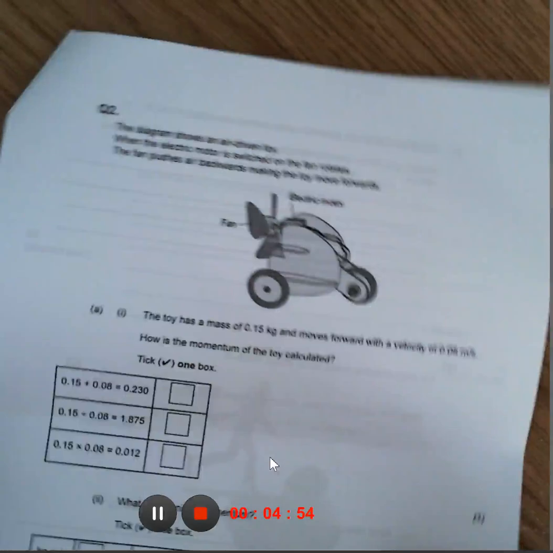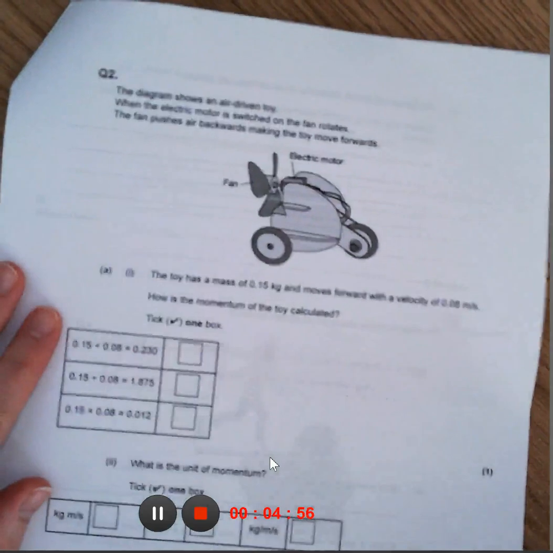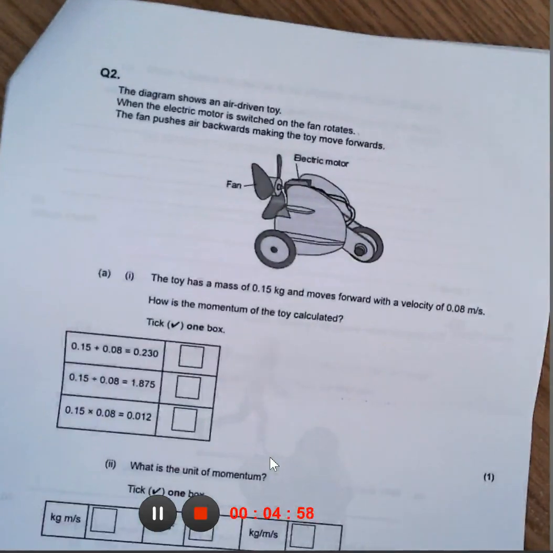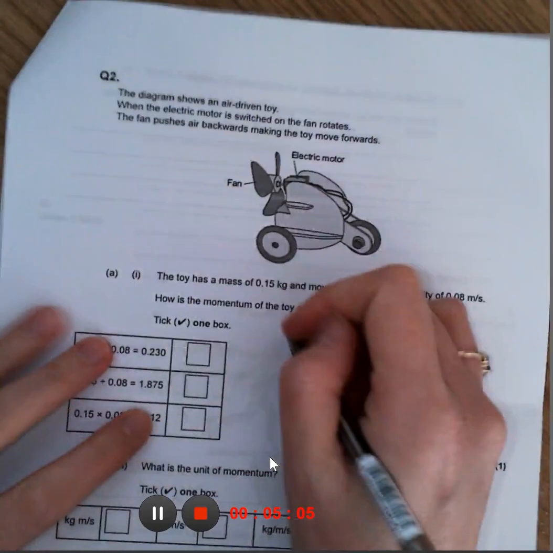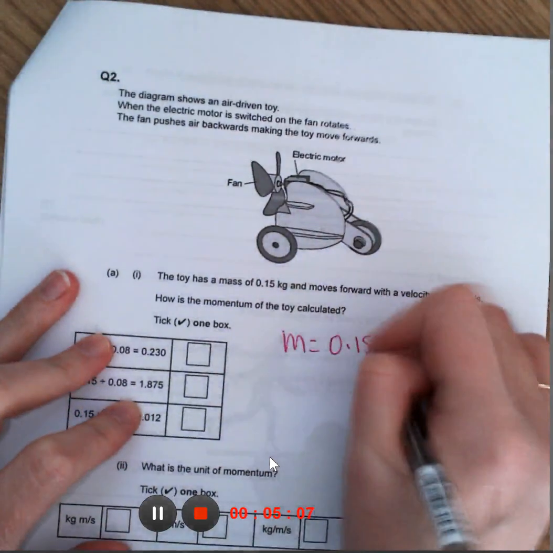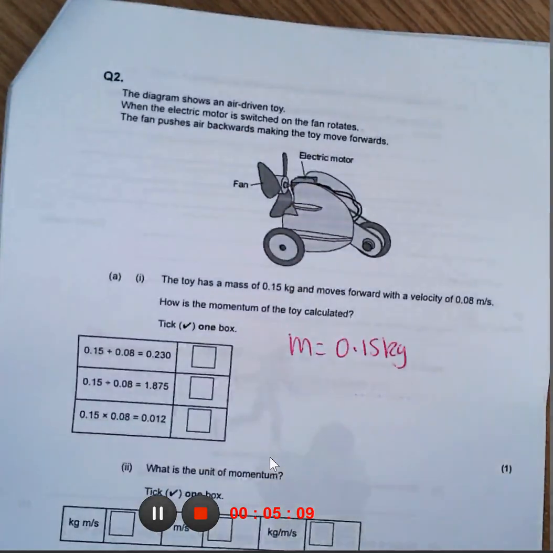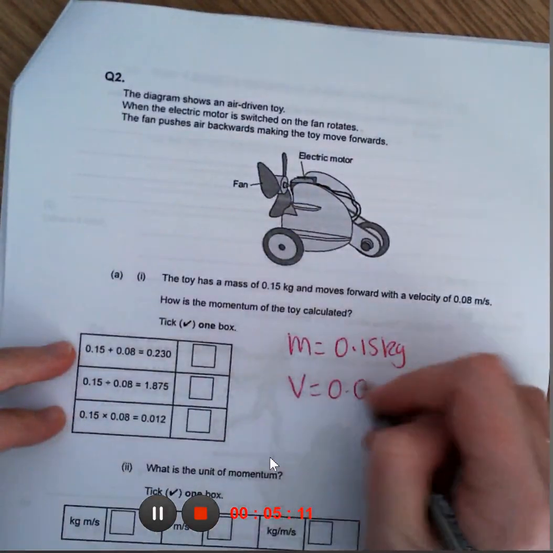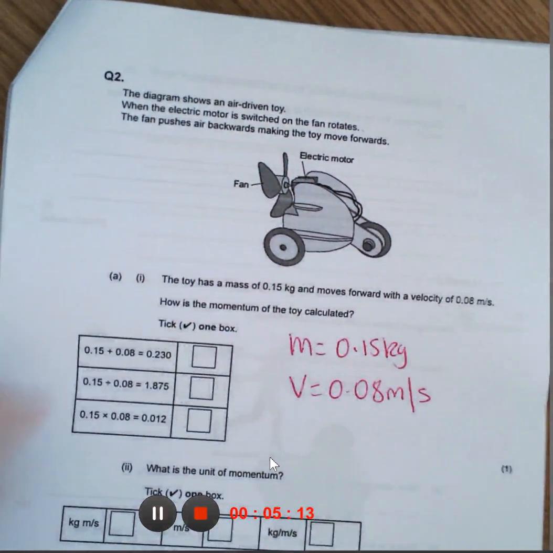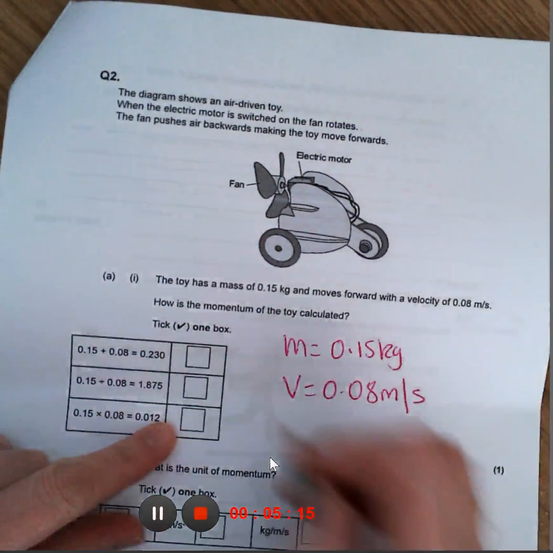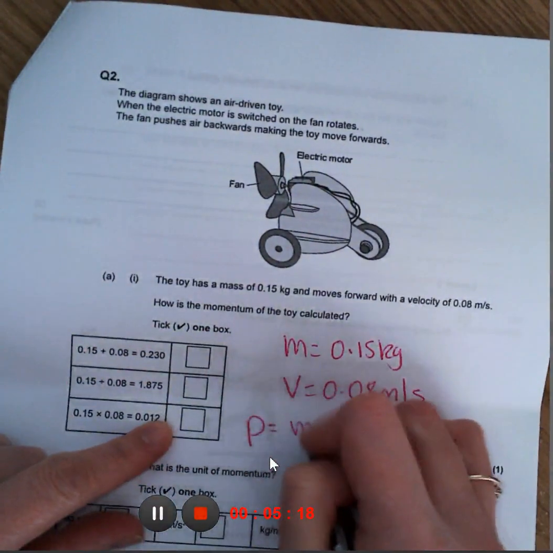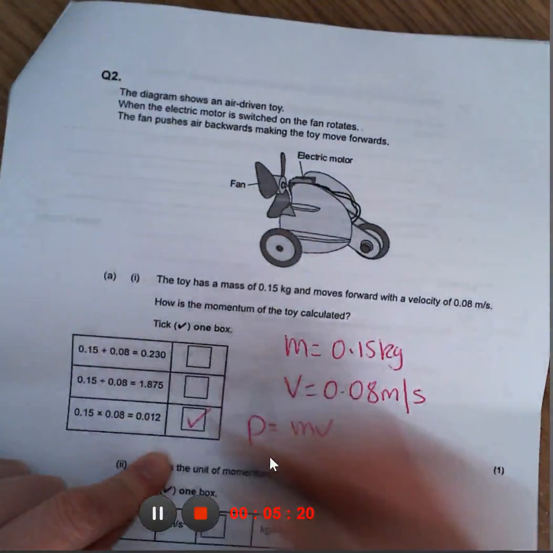Right, question 2. The diagram shows an air-driven toy. When an electric motor is switched on, the fan rotates. The fan pushes air backwards, making the toy move forwards. The toy has a mass of 0.15 kilograms and moves forward with a velocity of 0.08 meters per second. How is the momentum of the car calculated? So momentum P is mass times velocity, which is the third one.